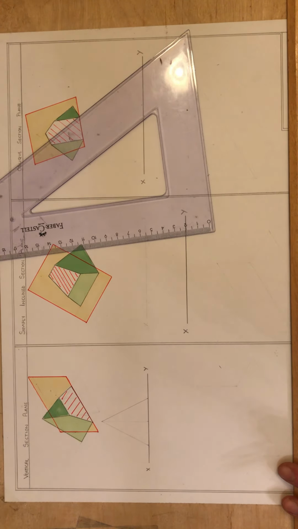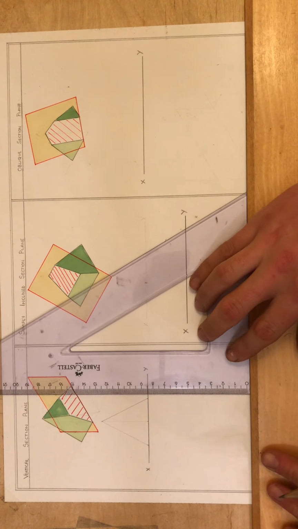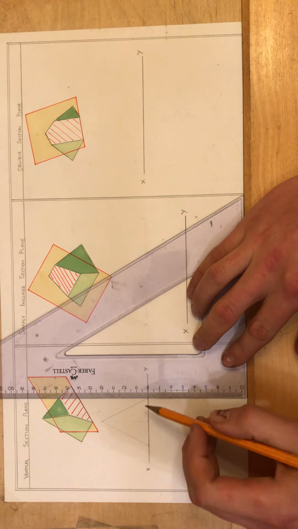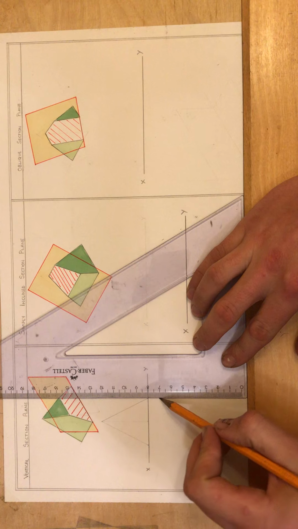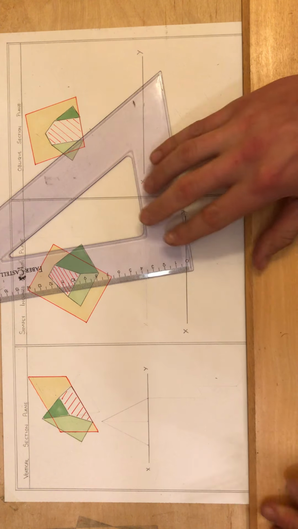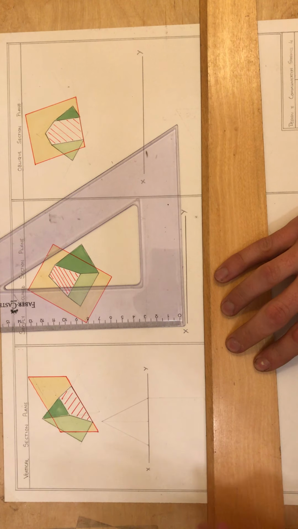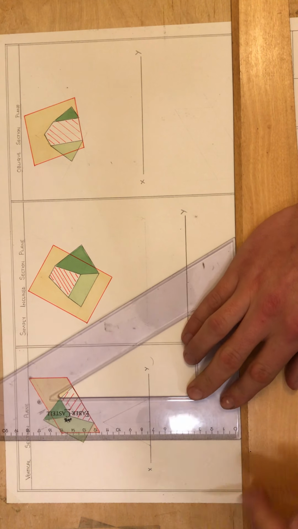This is the elevation of my pyramid before the section plane has been included. And this is going to be the plan.